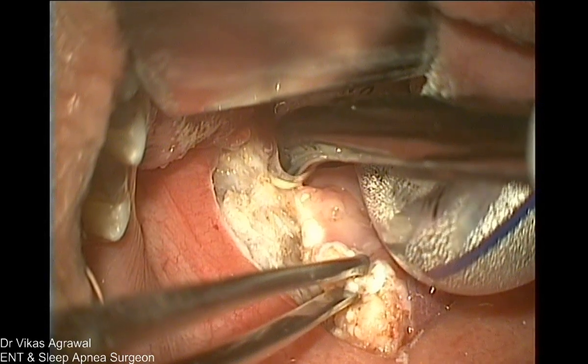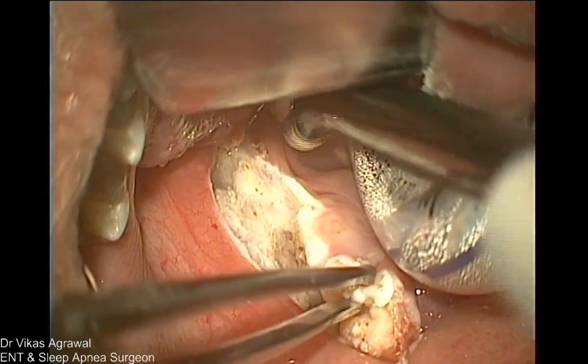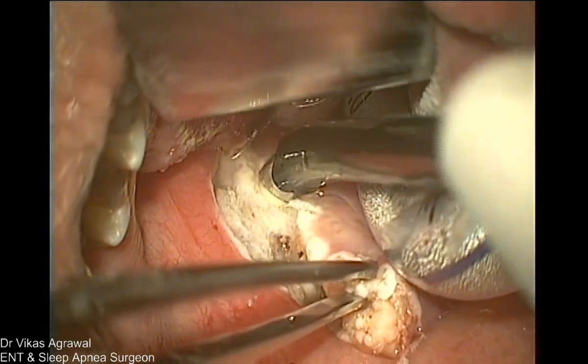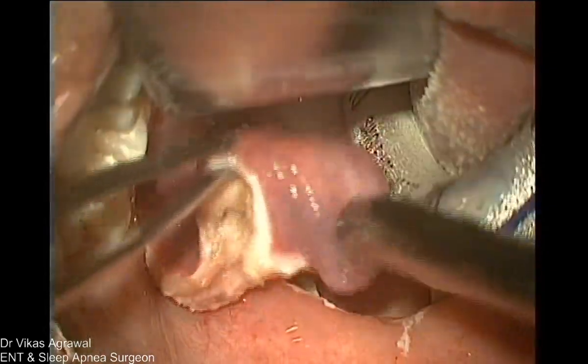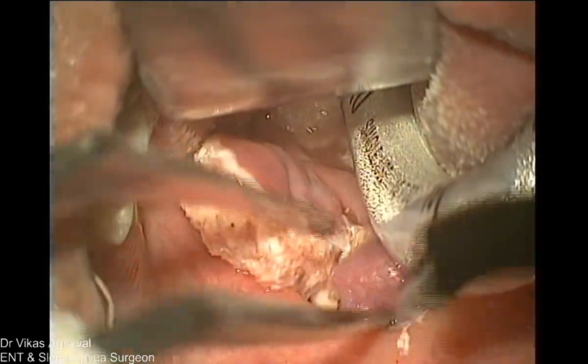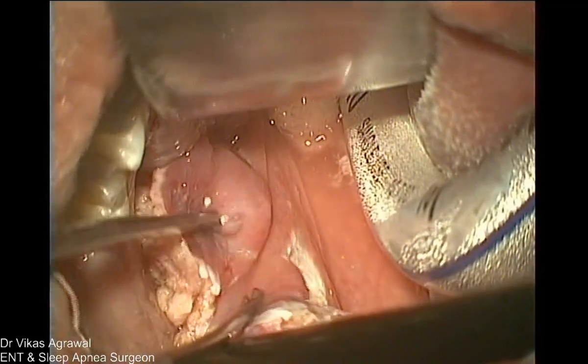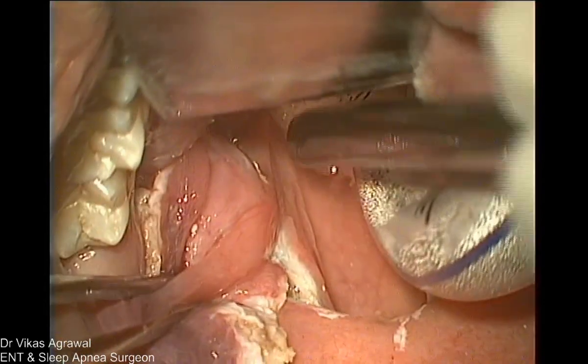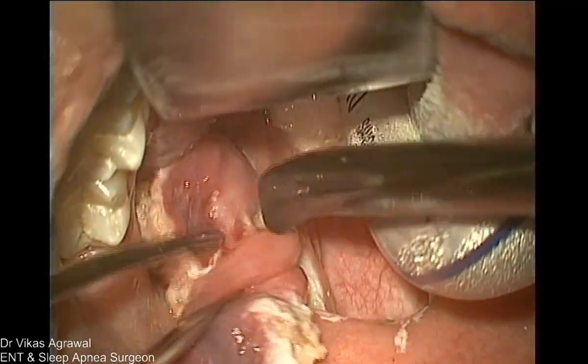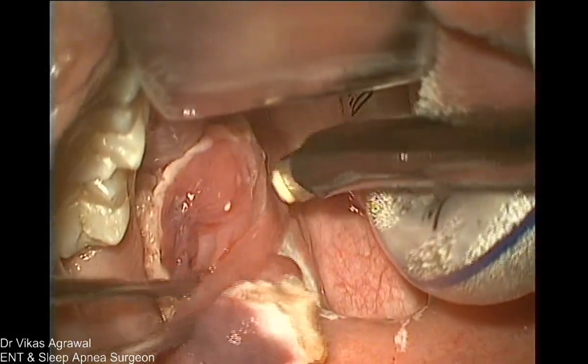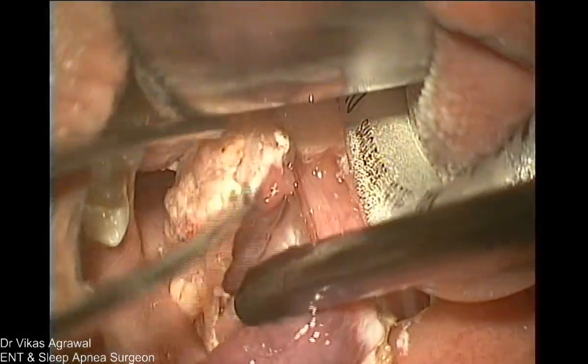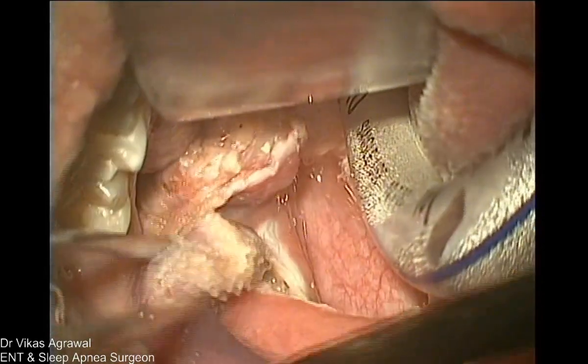So now, okay, this is the posterior pillar, and we have made our plane very, very clear here. We'll see how much mucosa needs to go. Can you see very clearly now? Yeah. There is no business damaging this mucosa, but this redundant mucosa, which was not serving any purpose and was falling, needs to go.